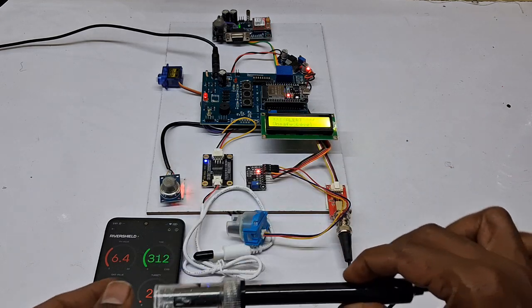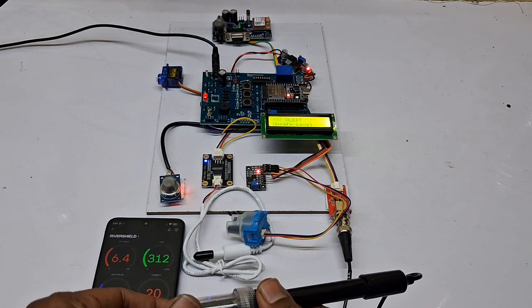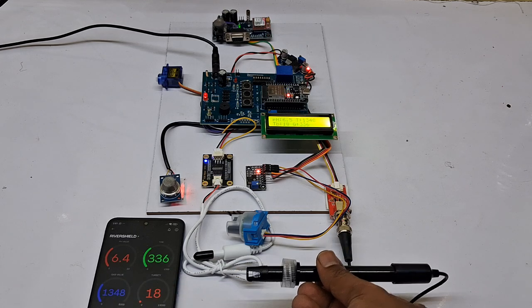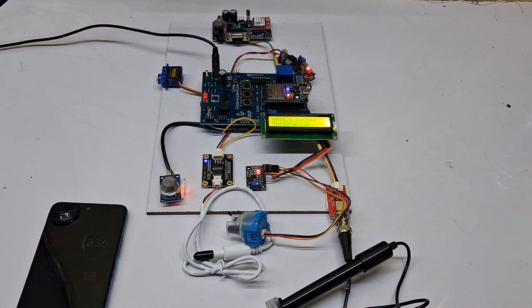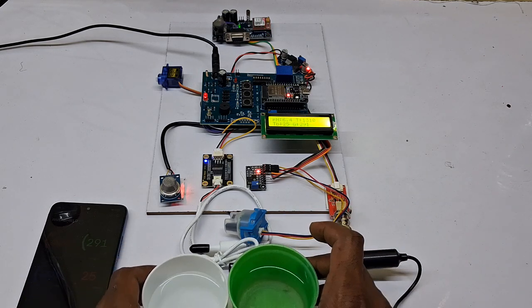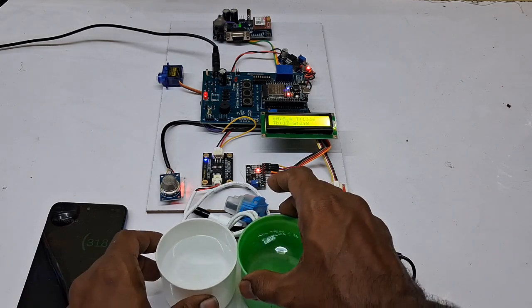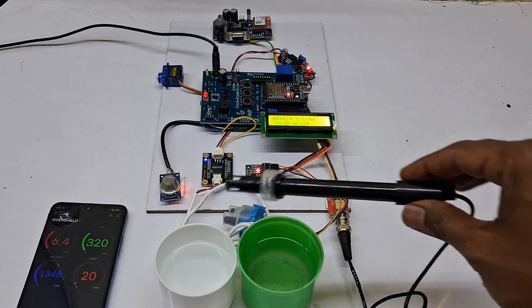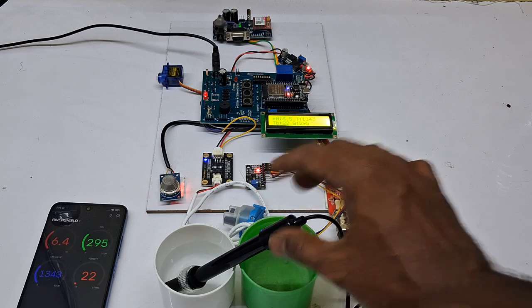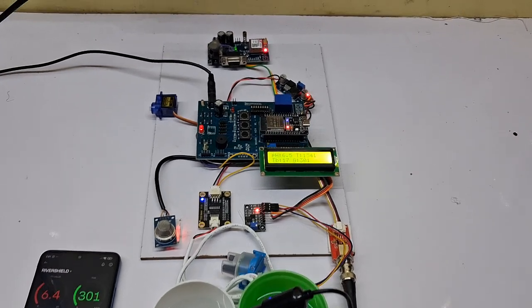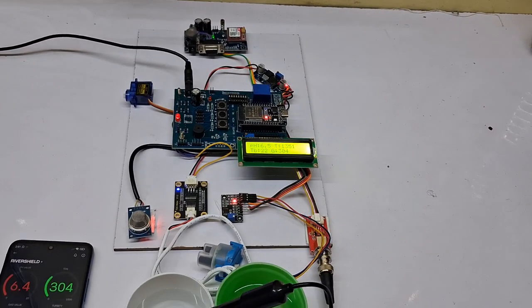This is an original pH sensor that we have to use in order to monitor the pH value. I'm going to open it now. So this is the pH sensor. I am taking two solutions here in order to show different pH values. You can see two different solutions. Now you can see the pH value is 6.4. I am going to dip it in one water. So it's showing pH value 6.5. You can see it on the display. I go to the close-up. You can see the pH value 6.5.